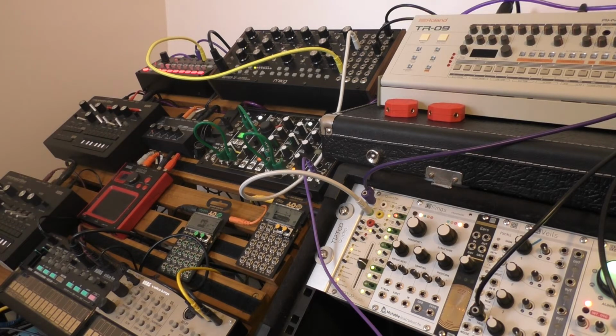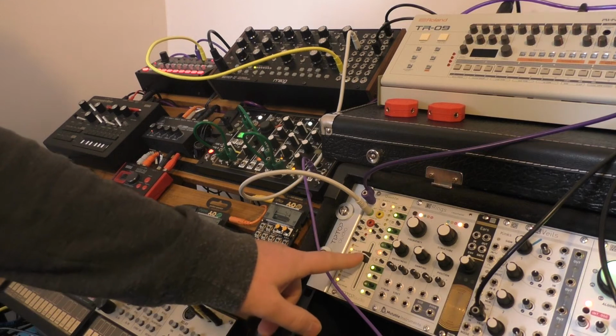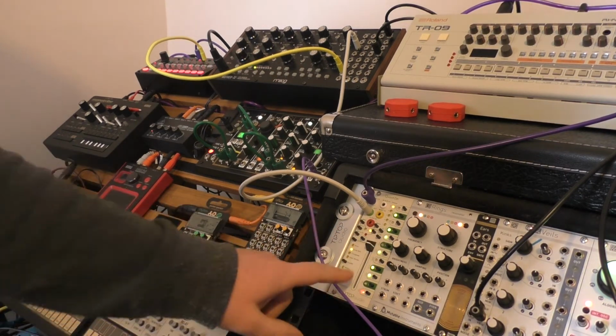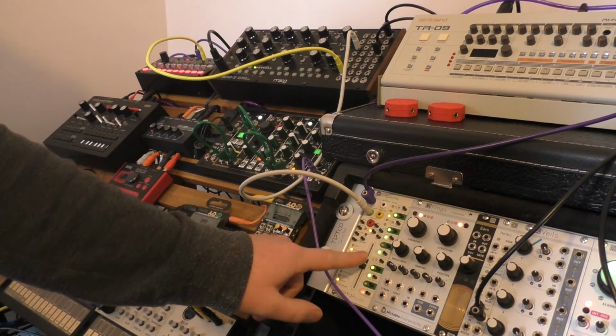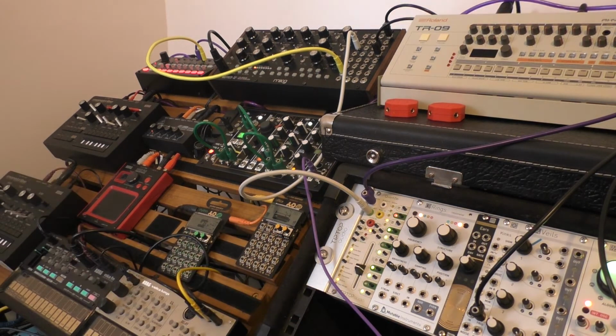I can octave shift with the quantizer. Or I can put it into another scale altogether.